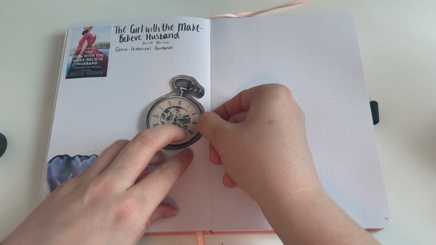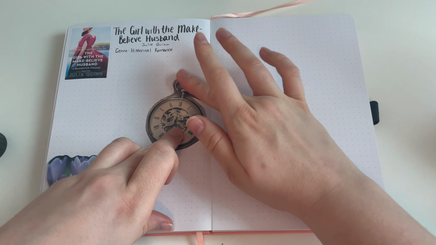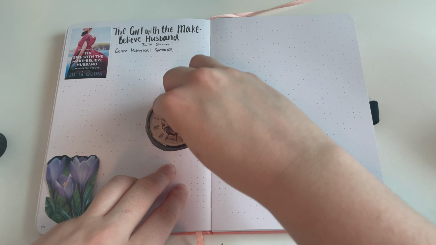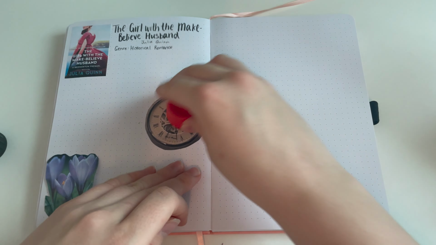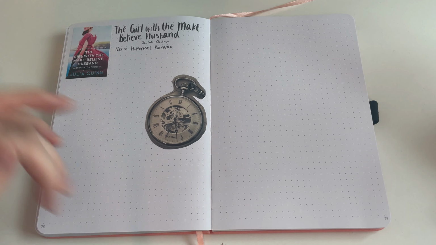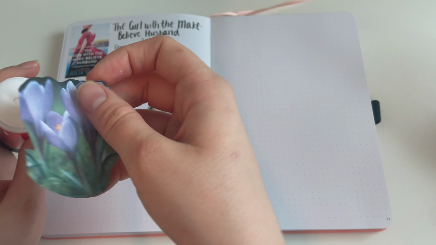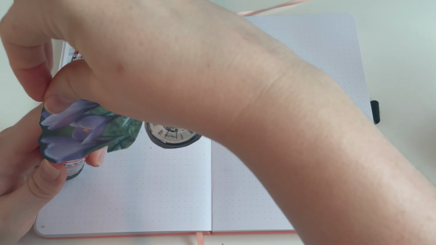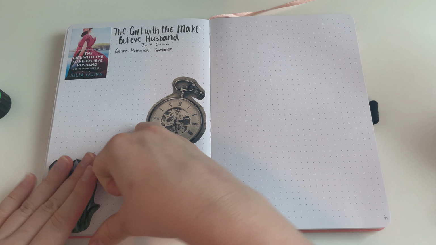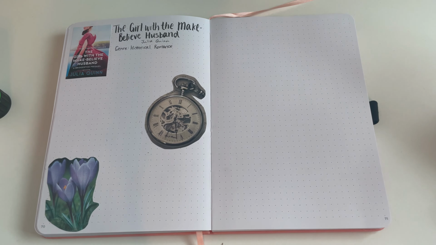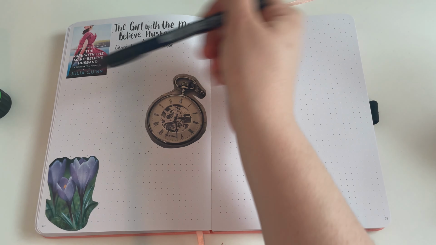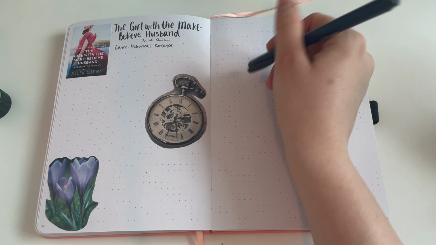So this one is going here. So I also go over my pictures with the glue cap, because then I can smooth out the glue that has gone onto the page. And finally, I have my crocuses. I'm going to try not to spoil what goes on in the book because some of you might want to read it. But yes, I thought I would show you how I actually set this up. So as you can see, I now have a certain amount of blank space that I can use to write my review.